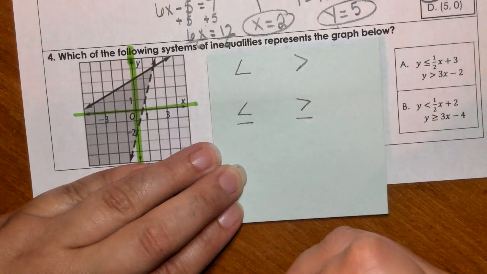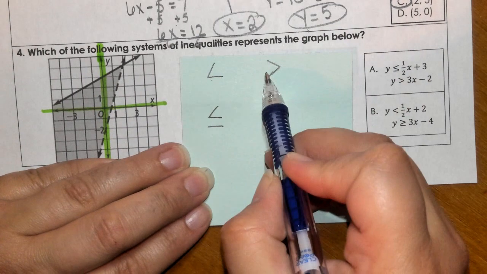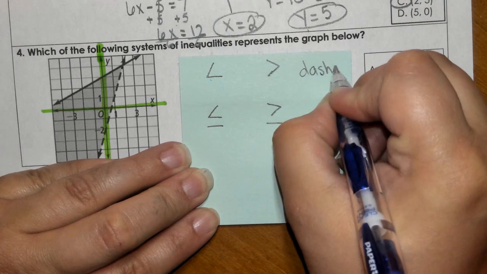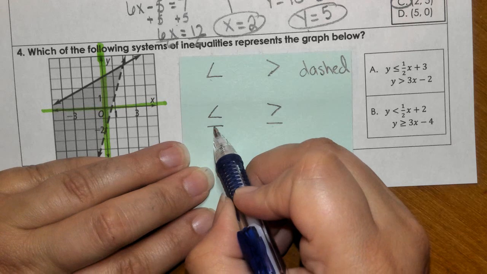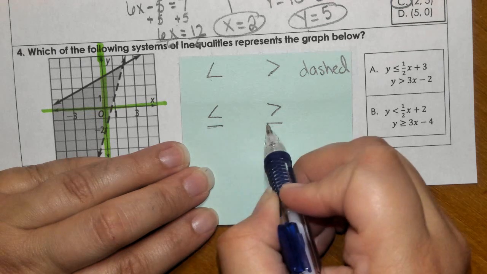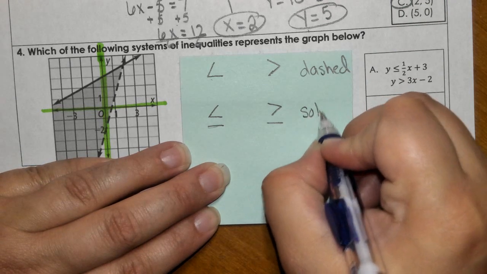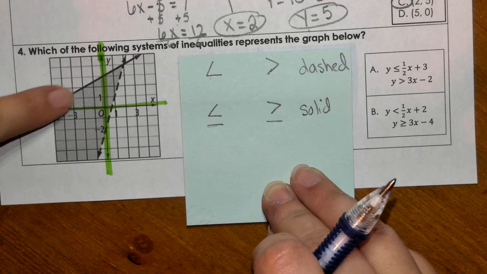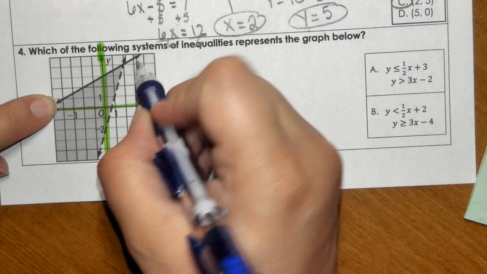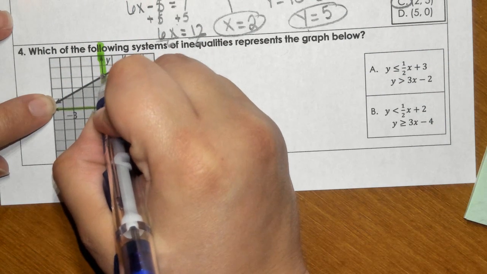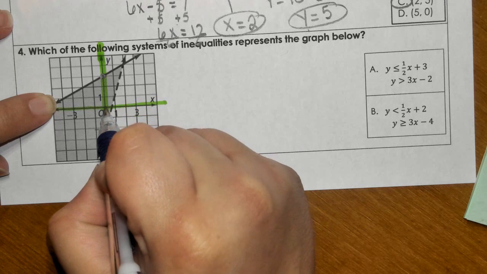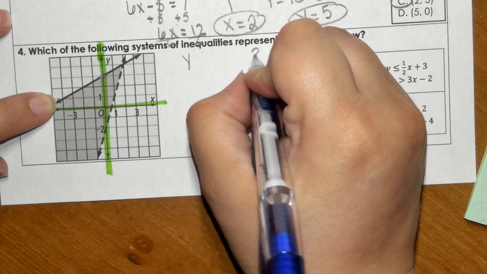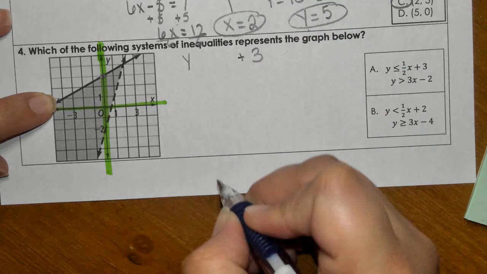All right, so if you have a less than or greater than, these are dashed. If they have a line like an equal to, they're solid. So I'm going to start with this solid line right here. My solid line lands on the y-axis. If this is 0, where they cross, 0, 1, 2, 3, it lands at positive 3.